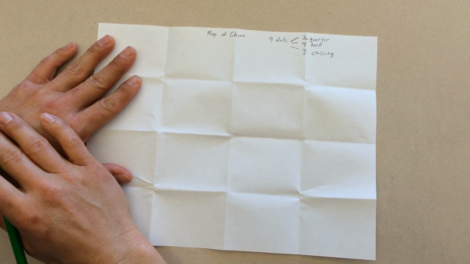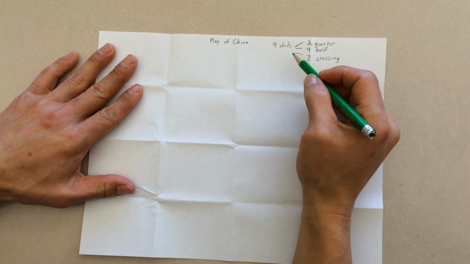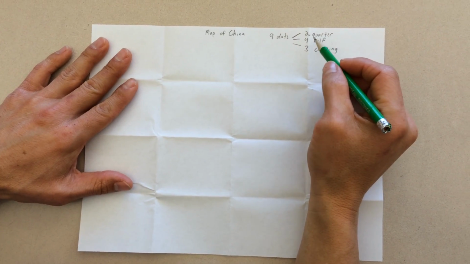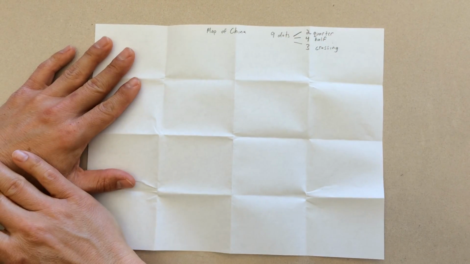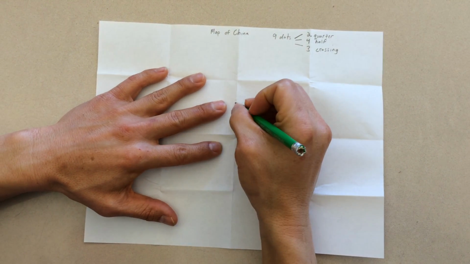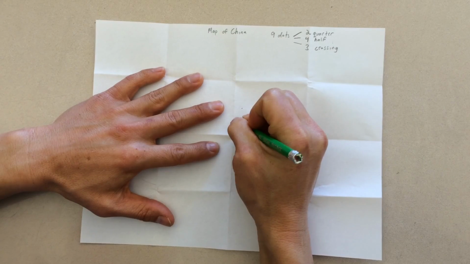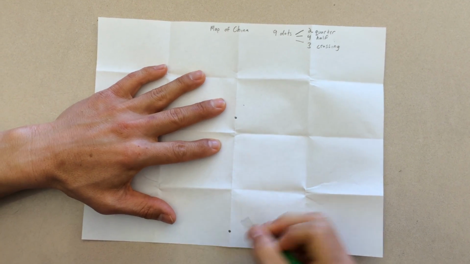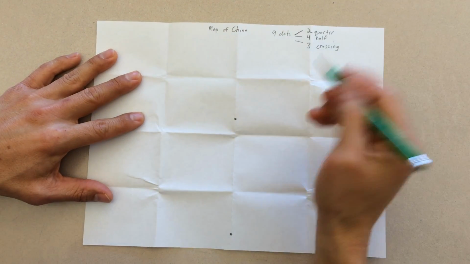All right, we're going to do a map of China today. You'll start with 9 dots. 2 will be at a quarter, 4 will be at a half, and 3 at the crossing. Start with the quarters. At the center and at the bottom, you go a quarter of the way up. 1, 2. Then we do the halves.